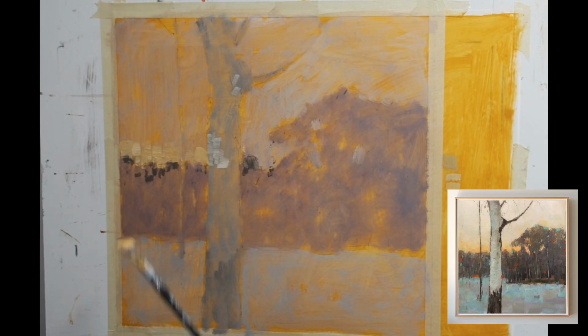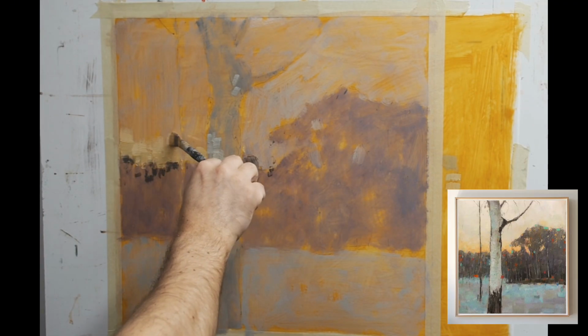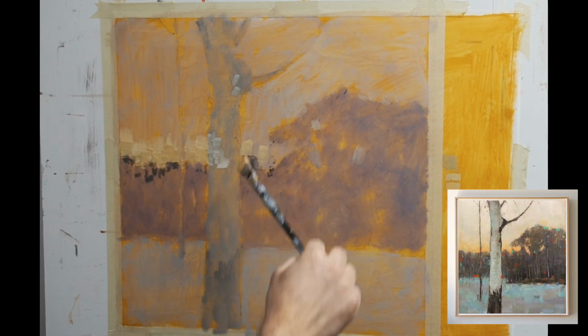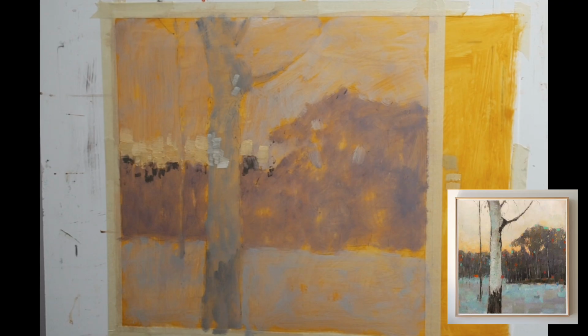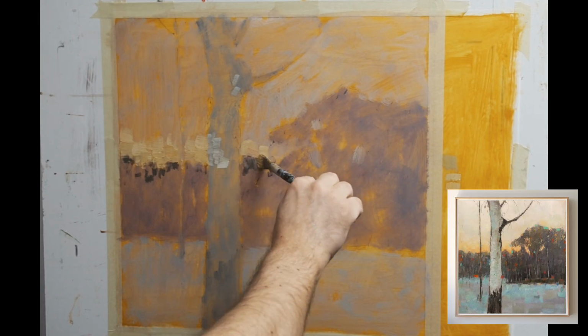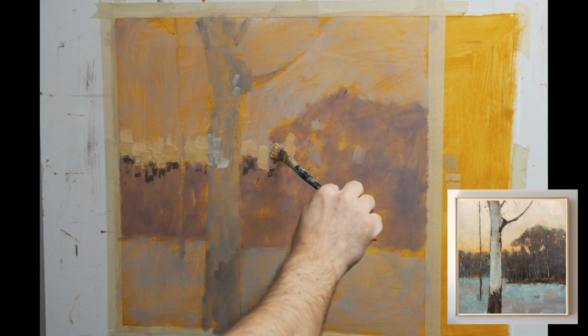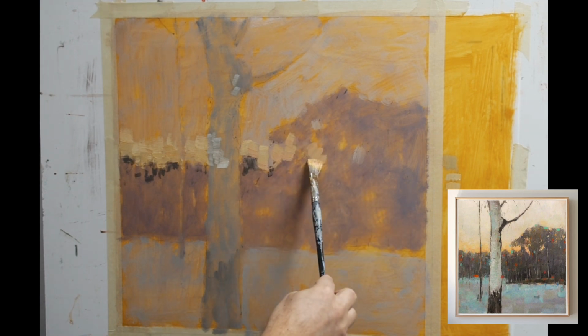Firstly, before I get into the core idea of this video, I just want to briefly talk about my materials and techniques. So this video and this particular painting is being done with oils, as the title indicates. It's on a mylar sheet.